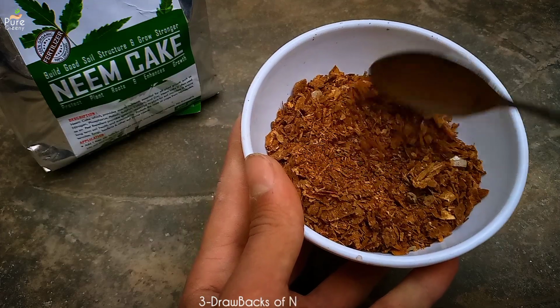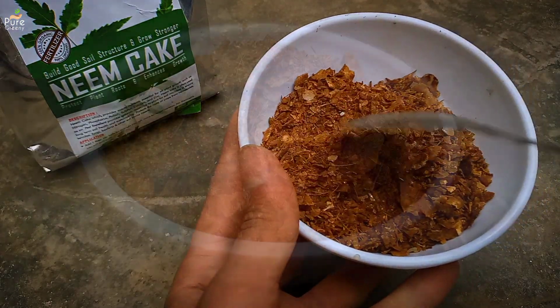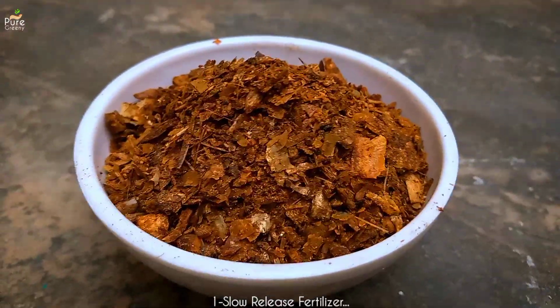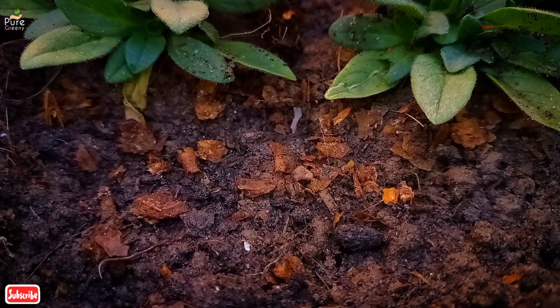Overuse of neem cake doesn't affect the plant much because it is an organic thing. But it does have a few drawbacks. First is that it is a slow-release fertilizer and shows its results with time. That could be a problem, especially if you are expecting quick results.